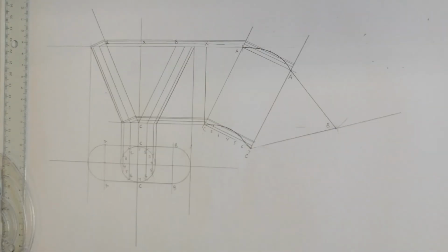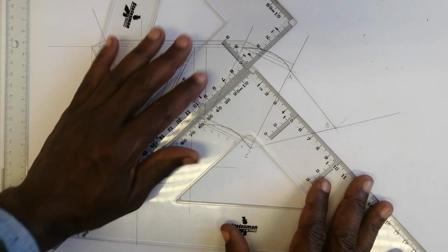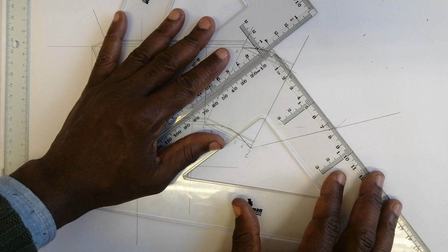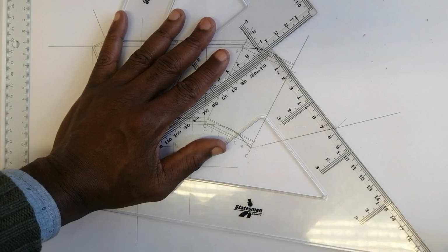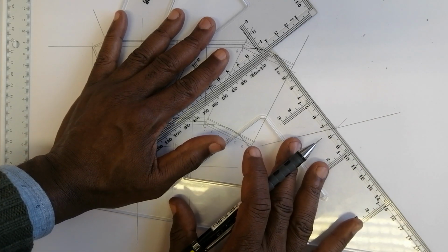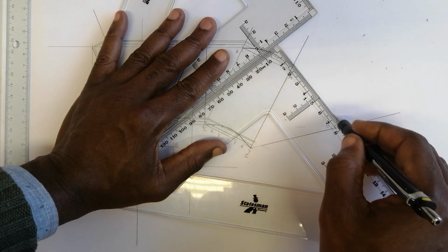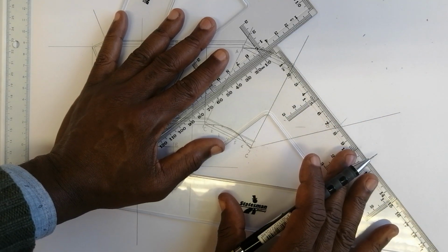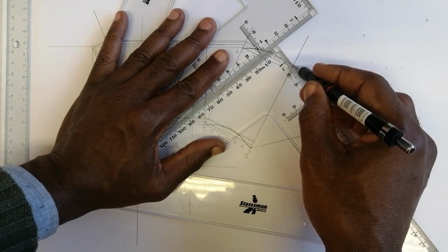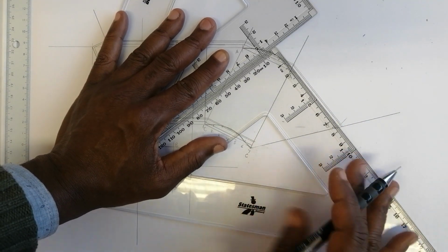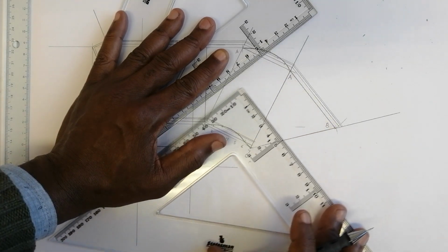So the same here, they will be parallel to AB.